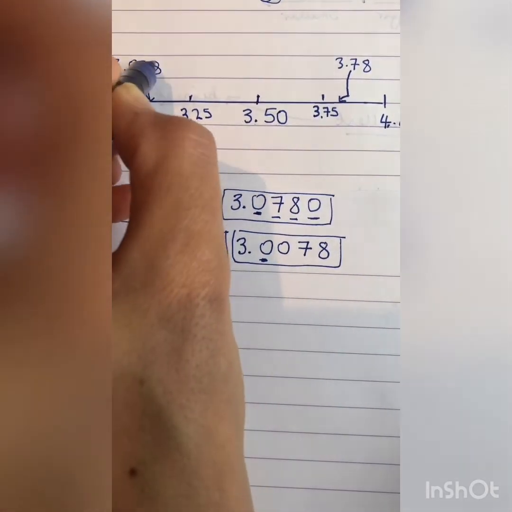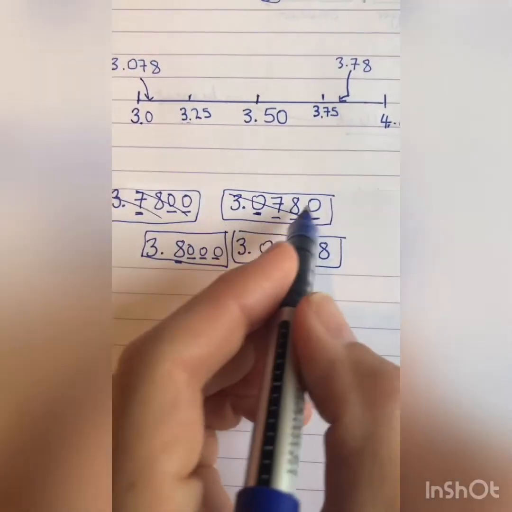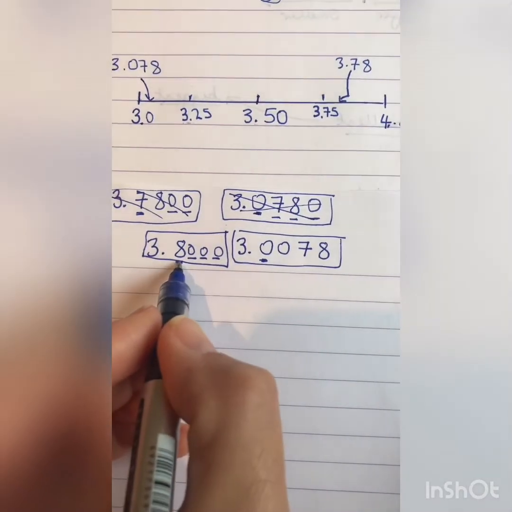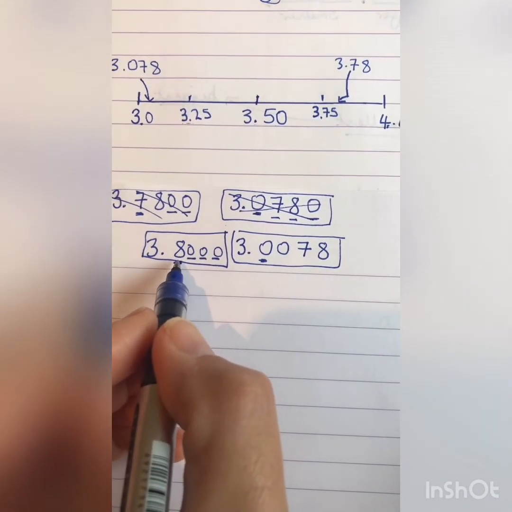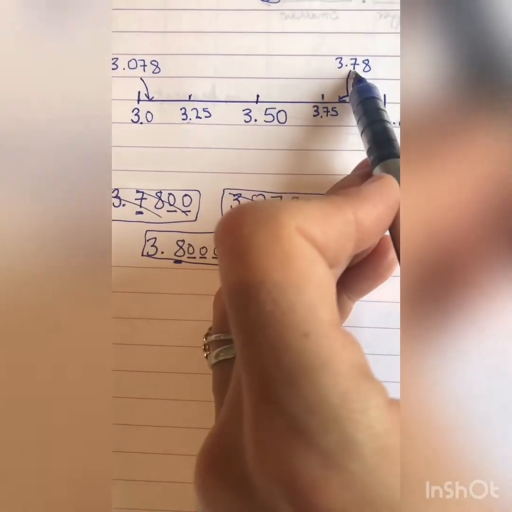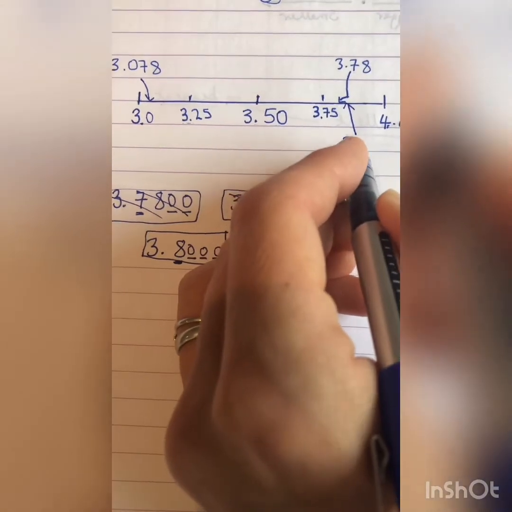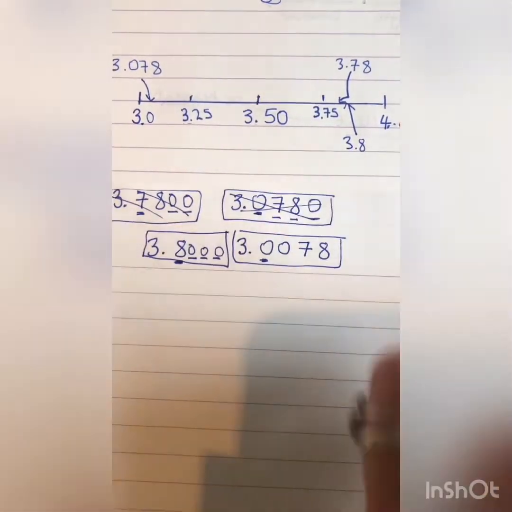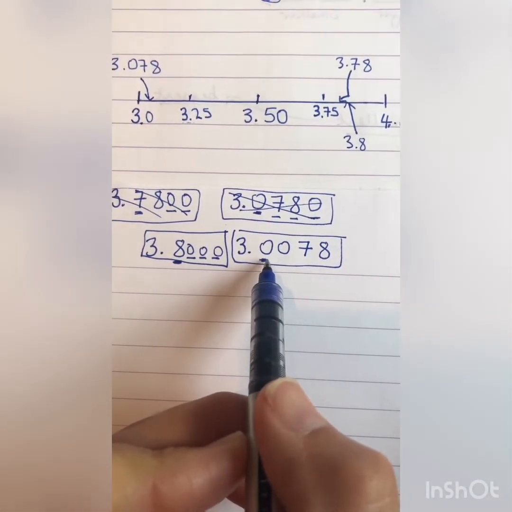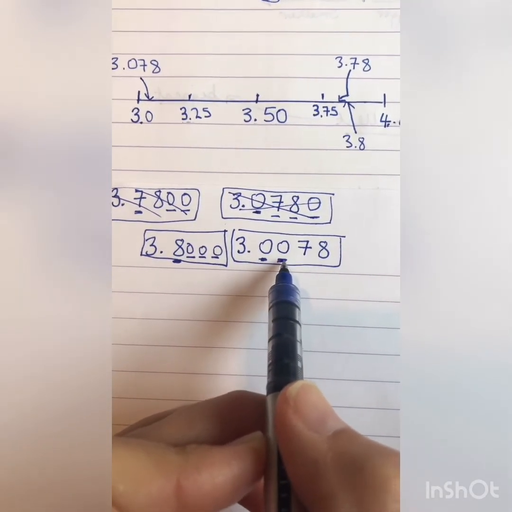3.078, because it's just got 7 hundredths. Cross that one out. This one has got 8 tenths. Okay, so this one must go up here and it must be bigger than that because that had 7 tenths. So we'll put this one here, 3.8. And the last one hasn't got any tenths and it hasn't got any hundredths at all.